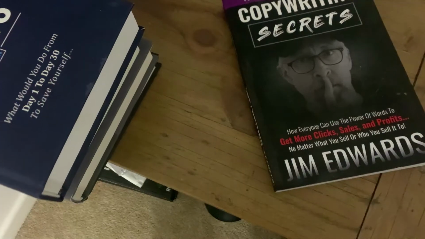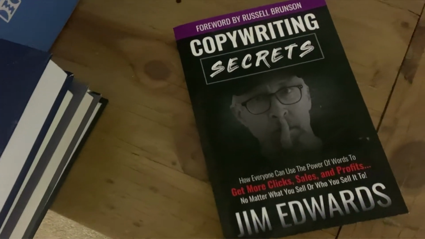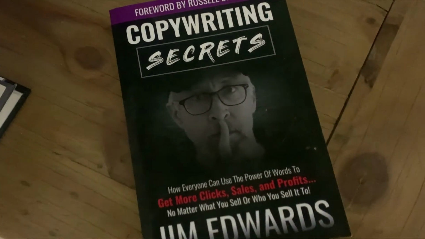I actually own Funnel Scripts myself and I thought it was amazing. It was so easy to put stuff together. And actually, Jim brought out a book himself recently. If you haven't seen that, it's Copywriting Secrets by Jim Edwards. Now, the idea behind this book, and I'm just going to show it to you on screen just to prove, yes, I do own the book, is how everyone can use the power of words to get more clicks, sales, and profits, no matter what you sell or who you sell it to.